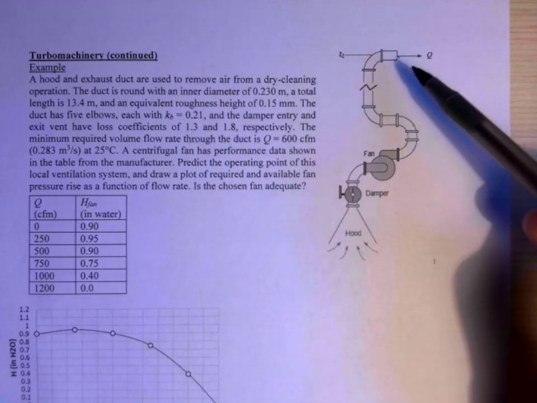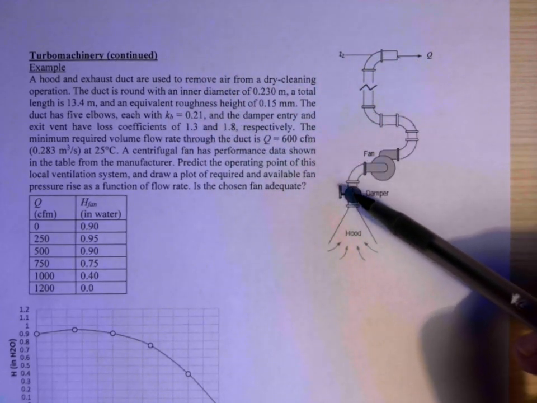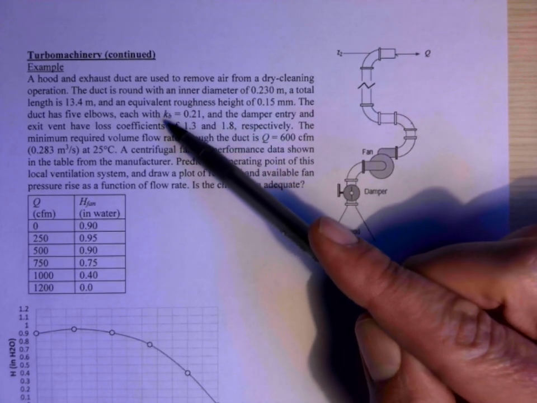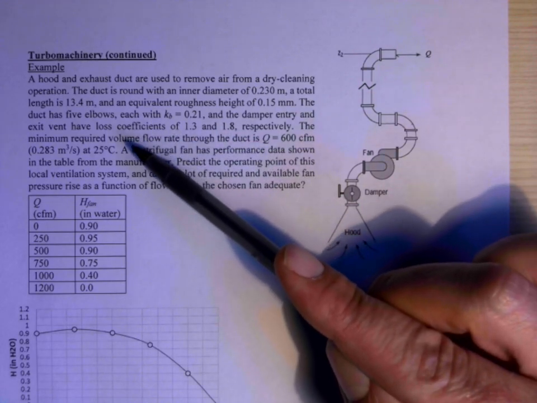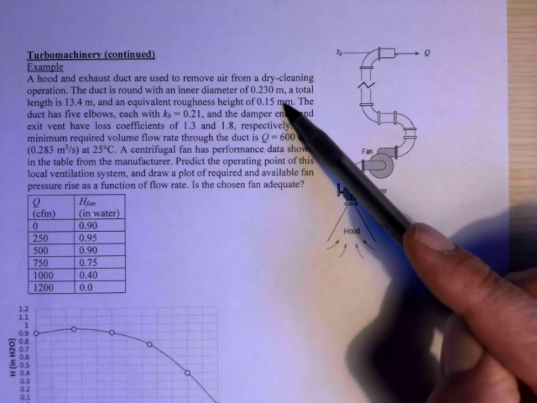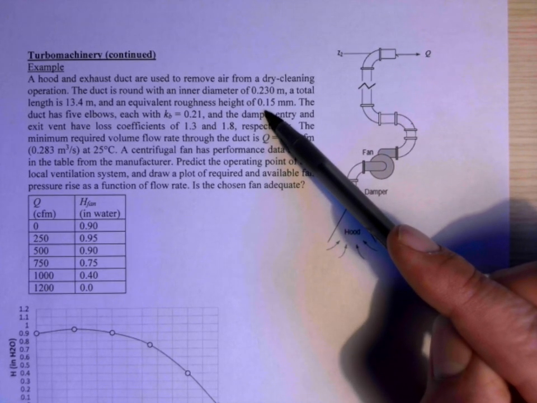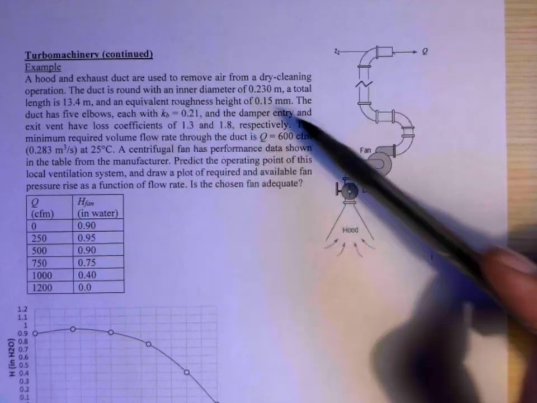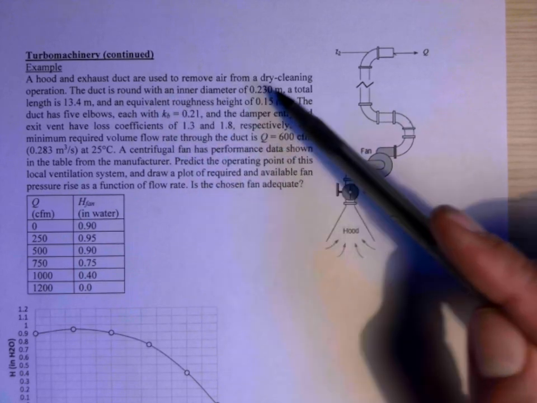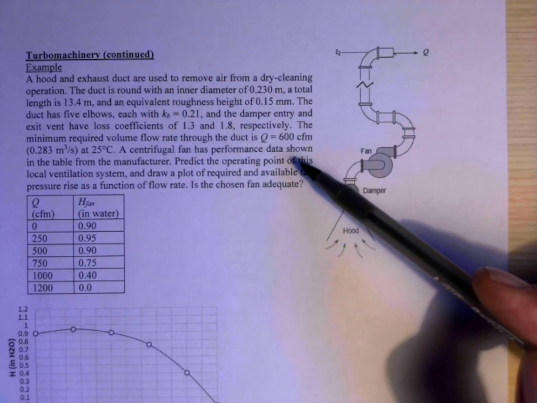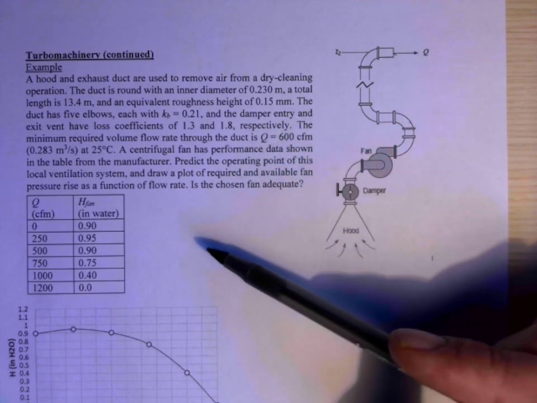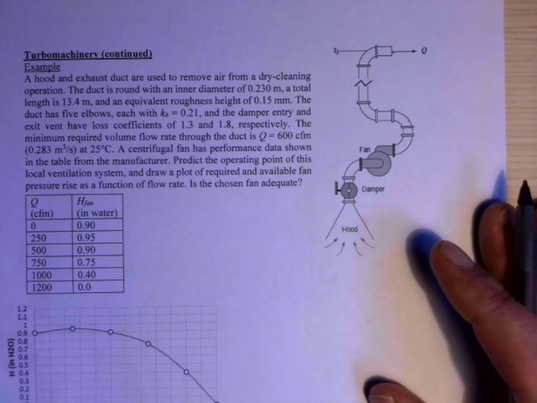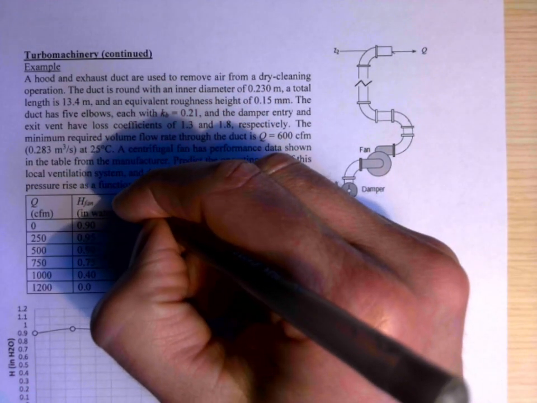We're also told that the pipe material used for this duct has a roughness height equal to 0.15 millimeters. The diameter of the duct here is 0.23 meters, and the total length of the whole thing is 13.4 meters. So that's basically the information we're given, and then we're supposed to figure out what the actual flow is going to be and compare it with the 600 CFMs. Okay, so let's write down the things that we know.